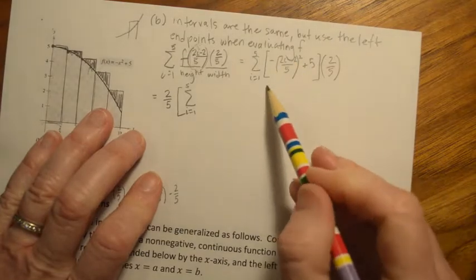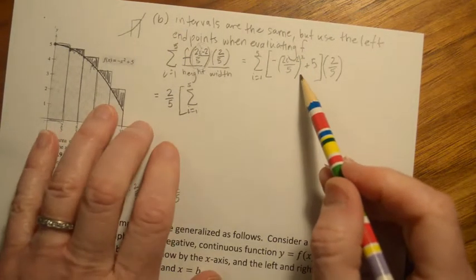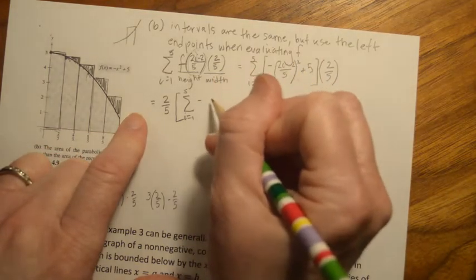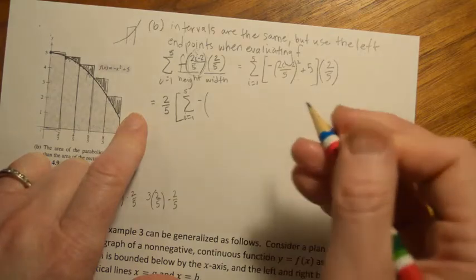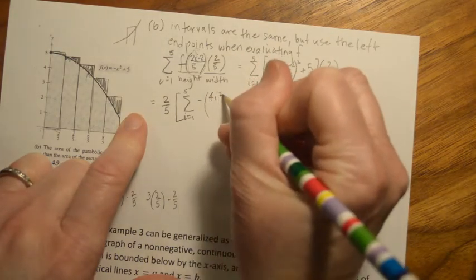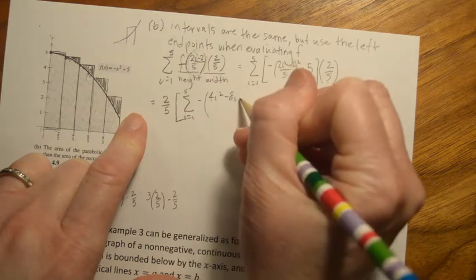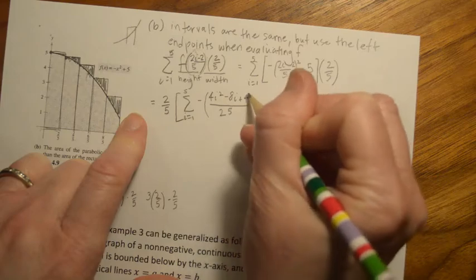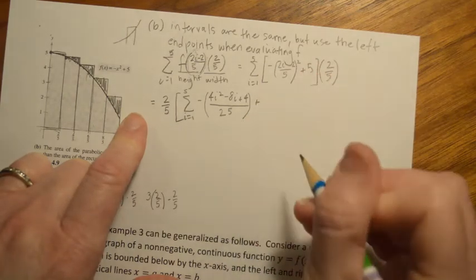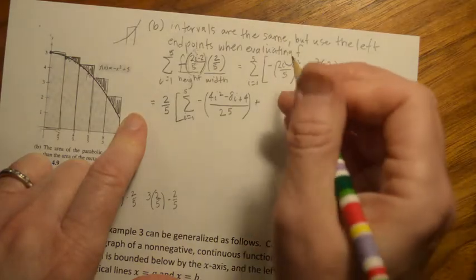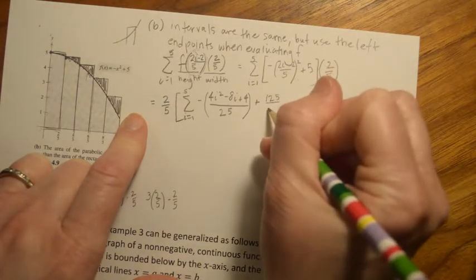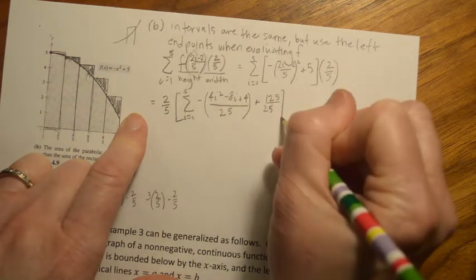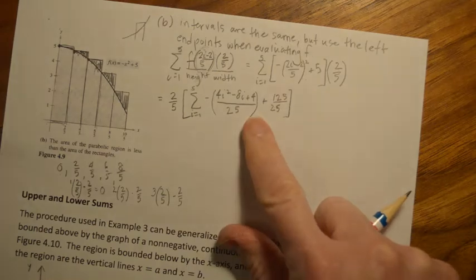And now I'm also going to multiply this out right here, because I don't have a whole lot of room here. As I multiply this out, I'm going to get a negative, and then this is going to be 4i squared minus 8i plus 4 all over 25. And then I'm going to rewrite this 5 as 125 over 25, just so we can combine it with this now.